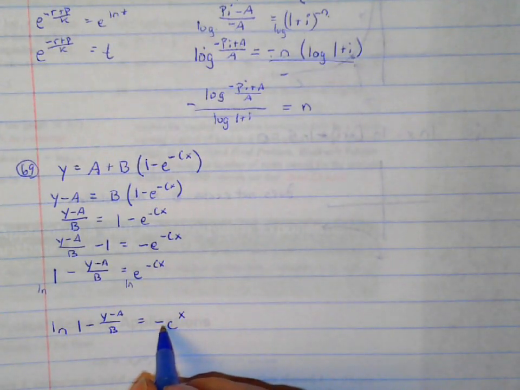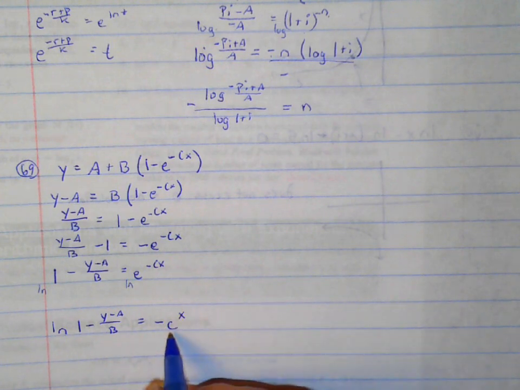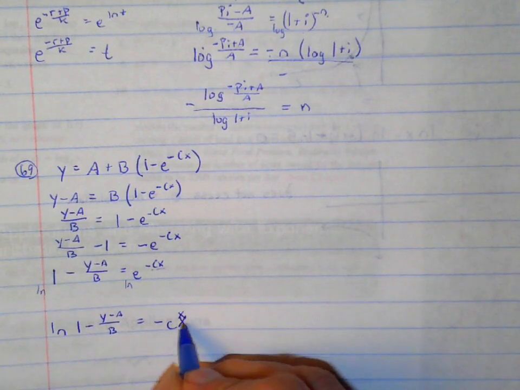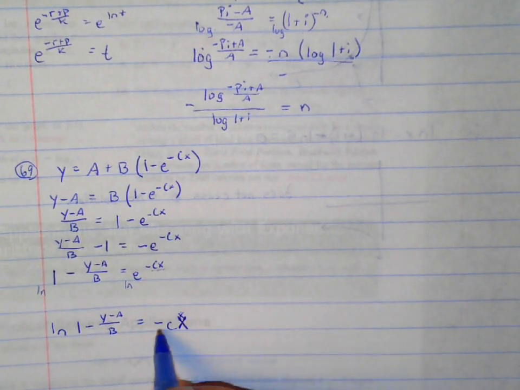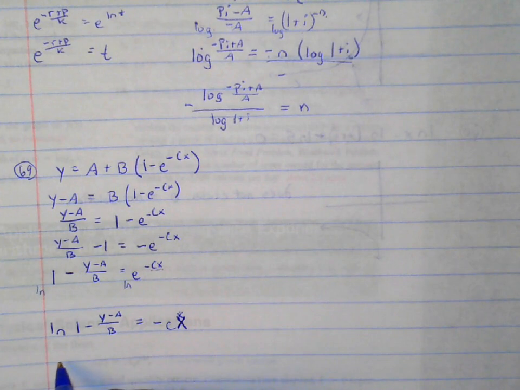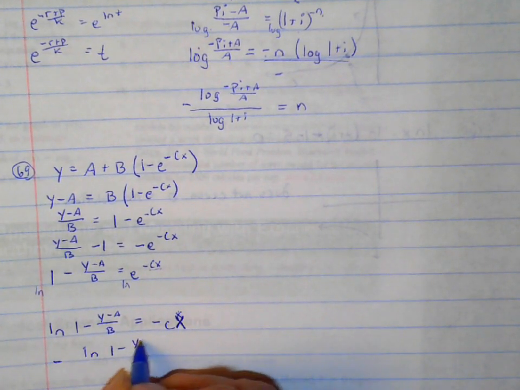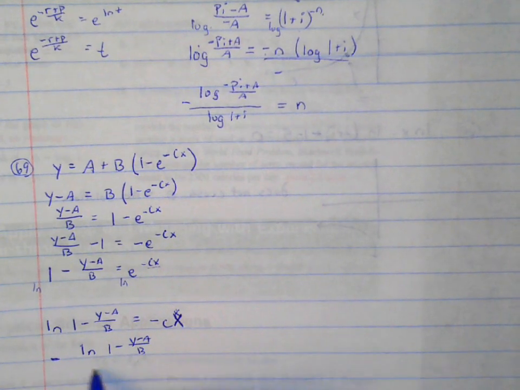I'm solving for the x here. Okay, so I'm sorry, that's c times x there, so c times x here, not raised to the x. Okay, now I divide by the negative c. So I have negative natural log of 1 minus y minus a over b divided by c.